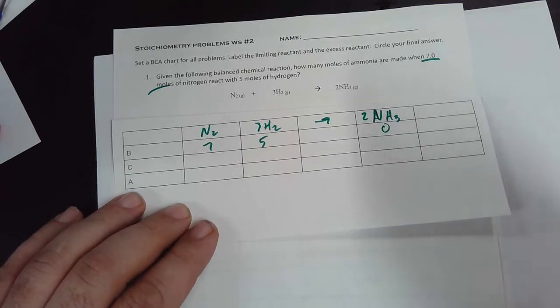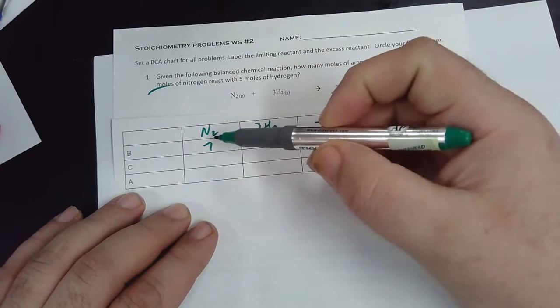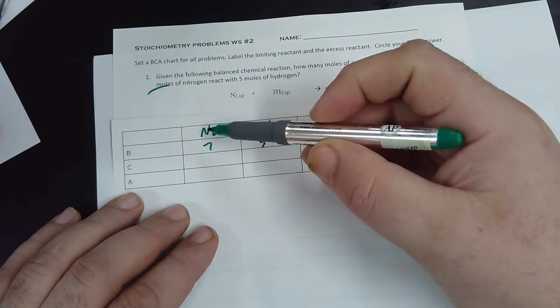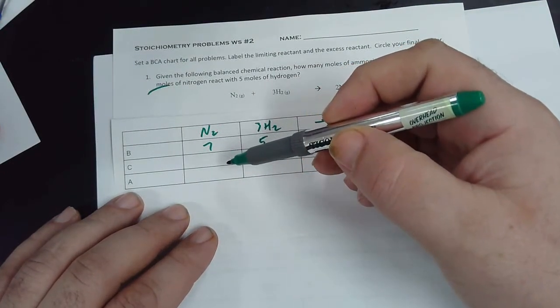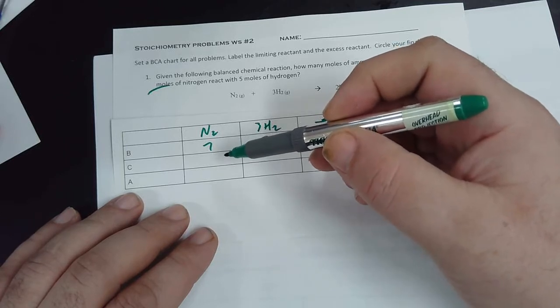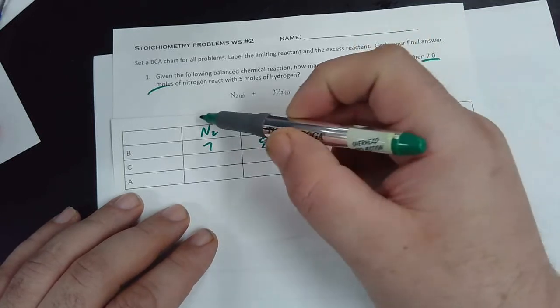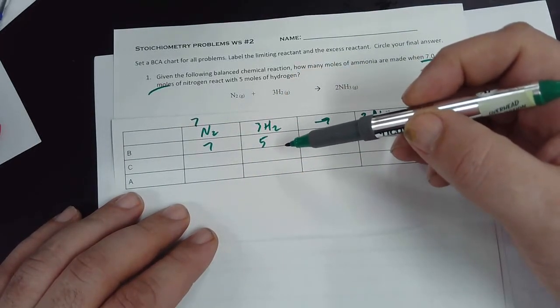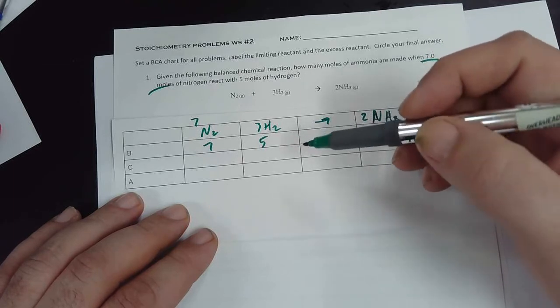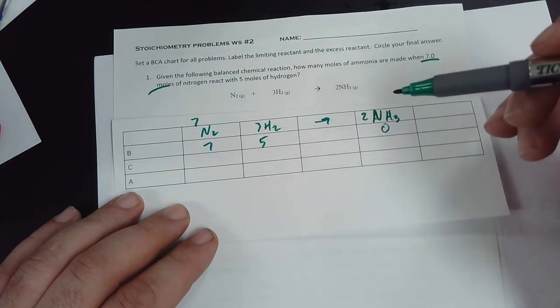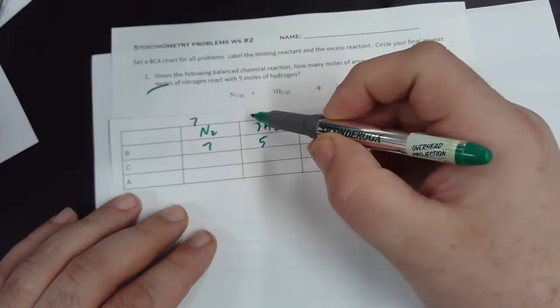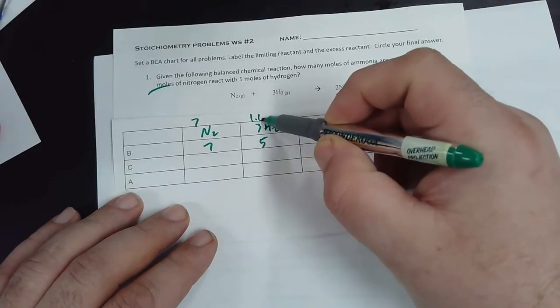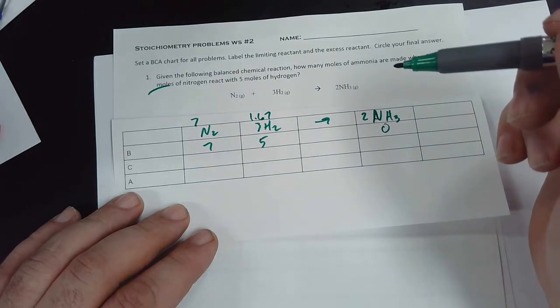Okay, so now what we're going to do is see how many batches we can make with what we have, with our inventory. For every batch, I need 1 mole of nitrogen. I have 7. So how many batches could I make with 7 moles of nitrogen? I could make 7. For every batch, I need 3 moles of hydrogen. I have 5. How many batches could we make? It's actually a decimal here. This is 1.67. Does that make sense?